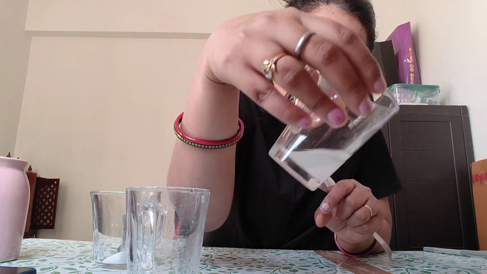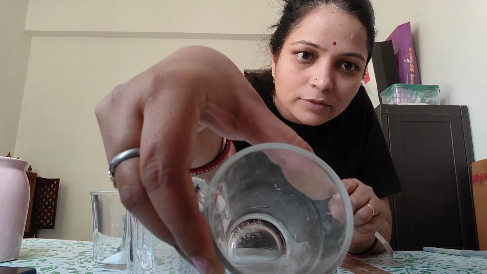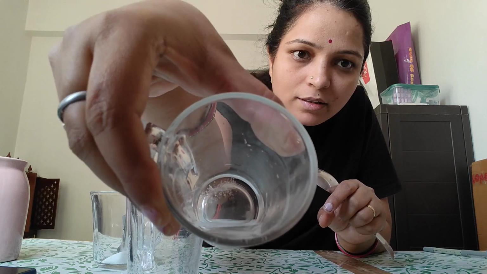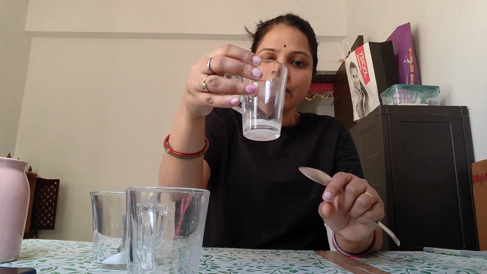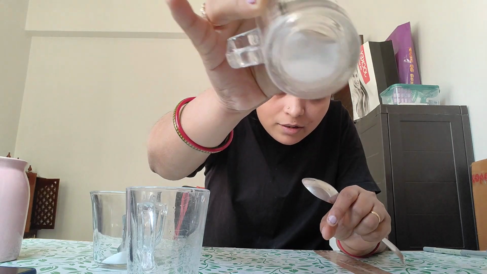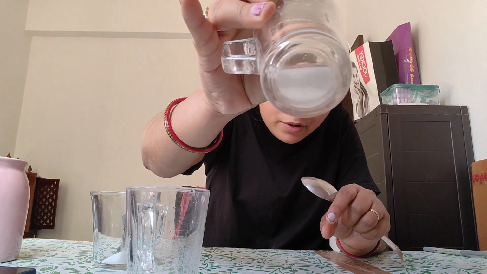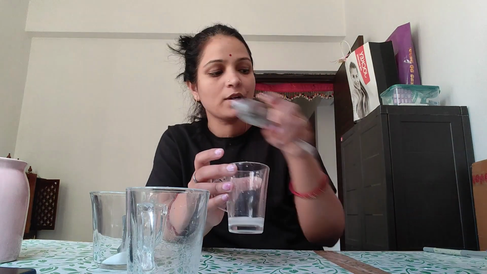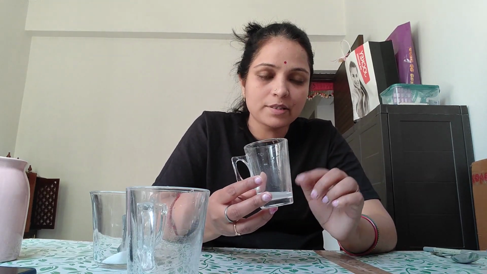Can you see? Can you see the salt particles? Yes, you can see. So now what we have made, if you see from up, you can see not all, but some of the salt particles are not getting dissolved in water. That means now we have reached the saturation level of water present in this glass. Now here some salt particles are visible. That means this is the saturated solution we have made.